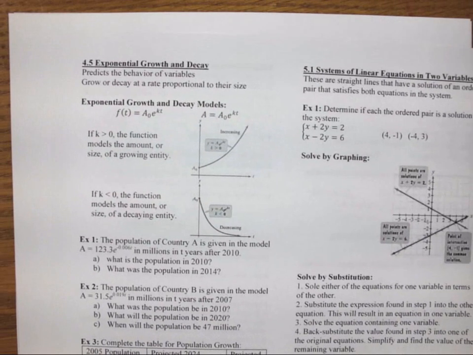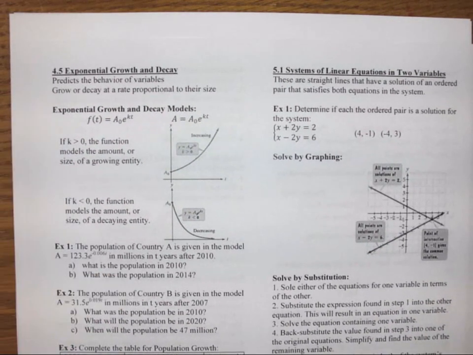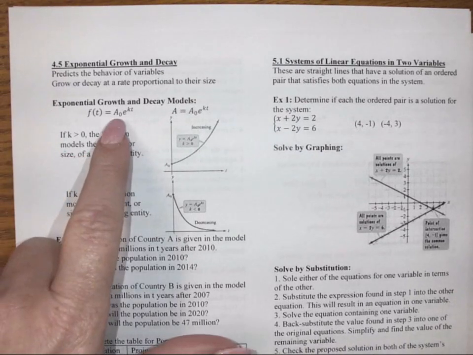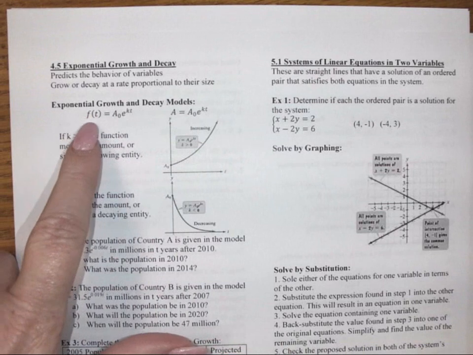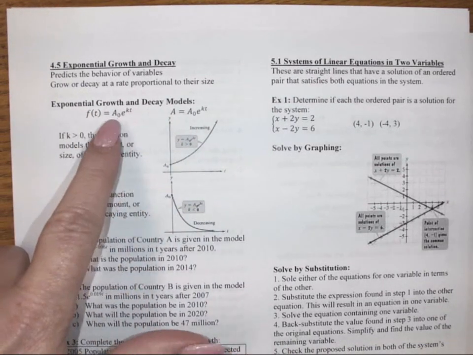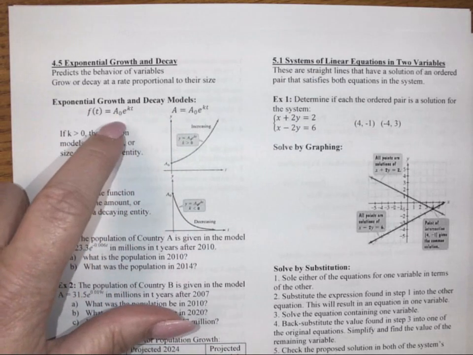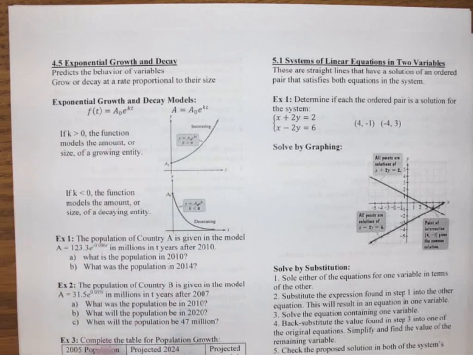All right, so we are now looking at exponential growth and decay. Exponential growth and decay predicts the behavior of variables that grow or decay at a rate proportional to their size. So for exponential growth and decay models, we have some formulas here. Remember that f of t is going to be the same thing as a sub naught, which is going to be our original starting point, e to the k times t.